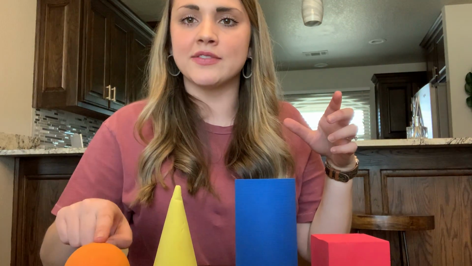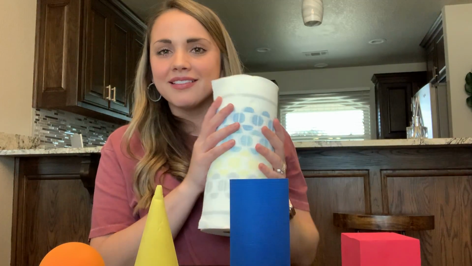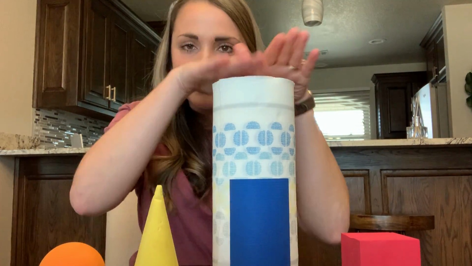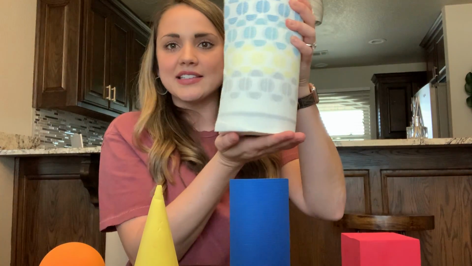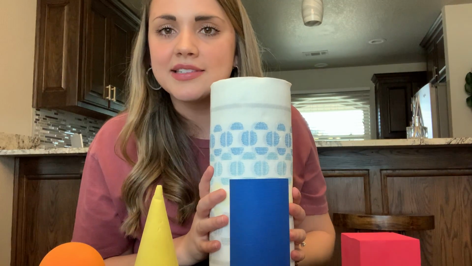Now here's my challenge for you. I am going to bring these 4 3D shapes back out: sphere, cone, cylinder, cube. And I want you to go find something in your house that is a sphere, find something that is a cone, find something that is a cylinder, find something that is a cube. I already found something at my house that would be a cylinder. It looks the same. It has 2 flat sides, and then this part is curved. So these paper towels would be a cylinder. So I want you to go find something in your house that are those 3D shapes.